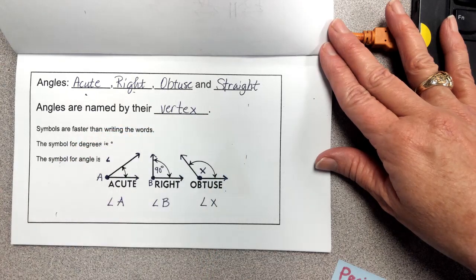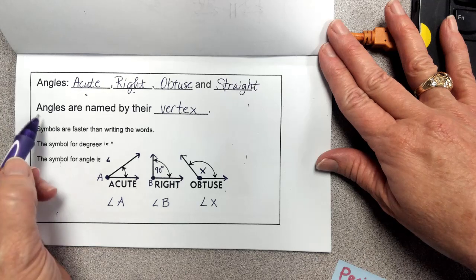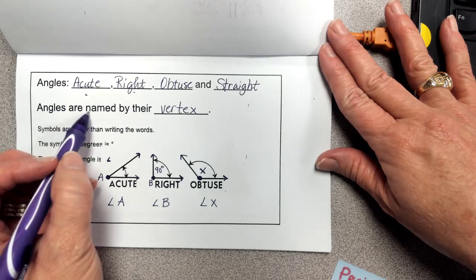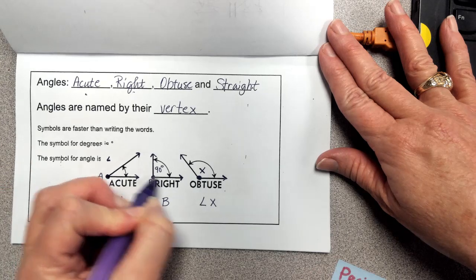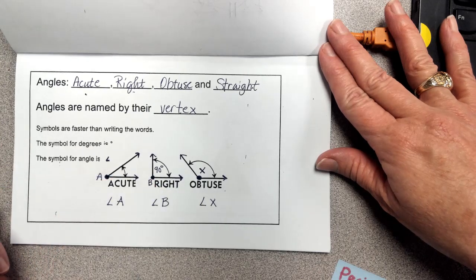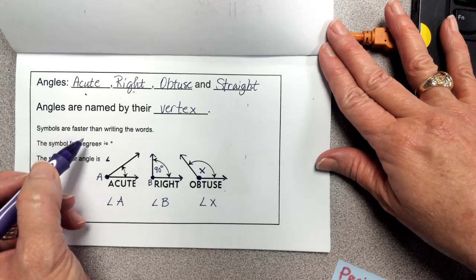And if you need time to write any of this down, if I'm going too fast, you just need to pause the video and copy it down. One thing that you want to remember is that angles are named by their vertex. So that vertex would be where the two rays are meeting. And the symbols are faster than writing words.